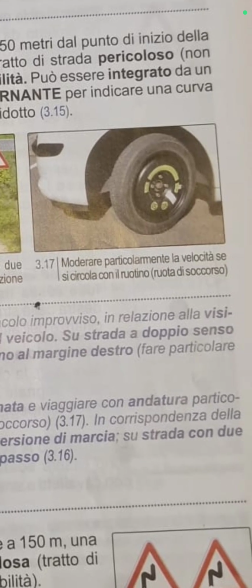Moderare particolarmente la velocità, so moderate particularly the velocity, se si circola con il ruotino. Moderate the velocity if you are circulating with the spare tire, not the main tires. When they say ruotino, ruota di soccorso, it means the spare tire. So if you are circulating with the spare tire, you have to moderate your speed in particular. That is why they show the tire here.